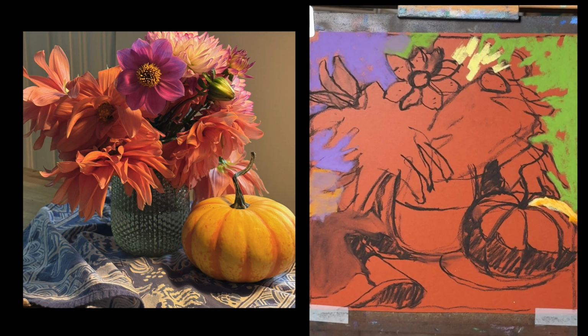All right, and now the problem with doing these things that have designs on them, probably, I should have drawn that design a little bit better too.